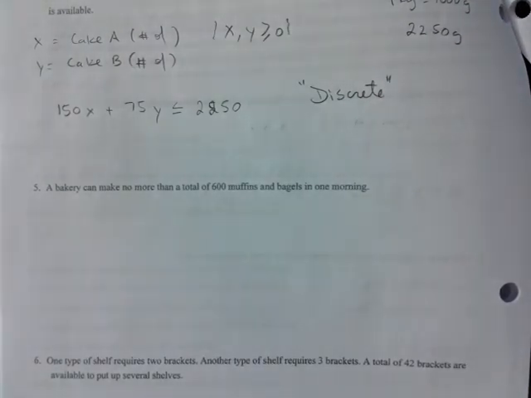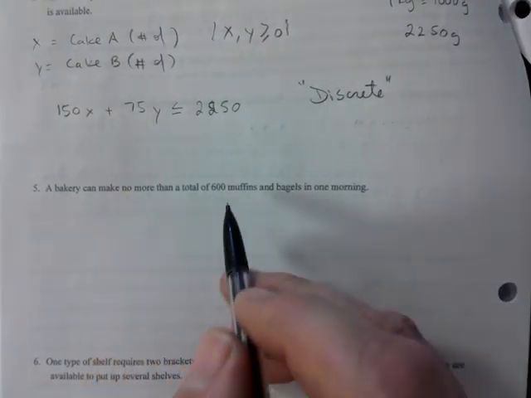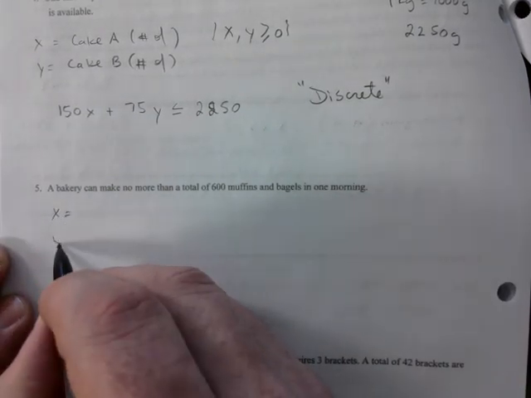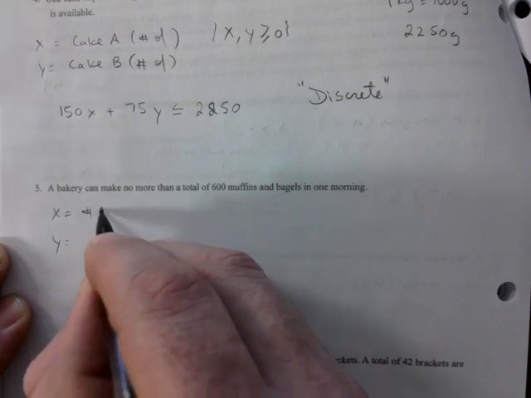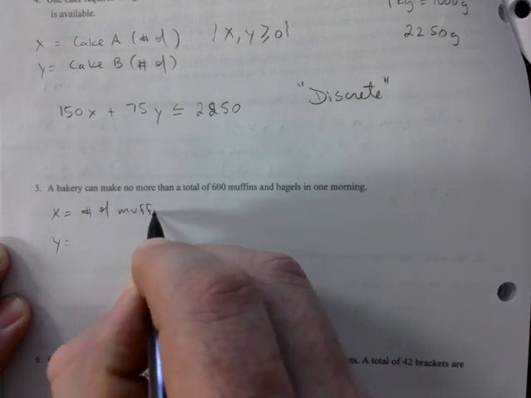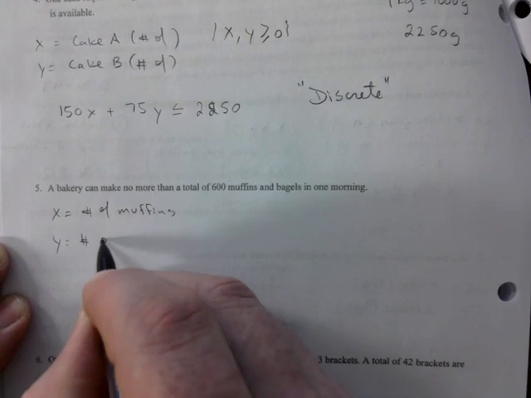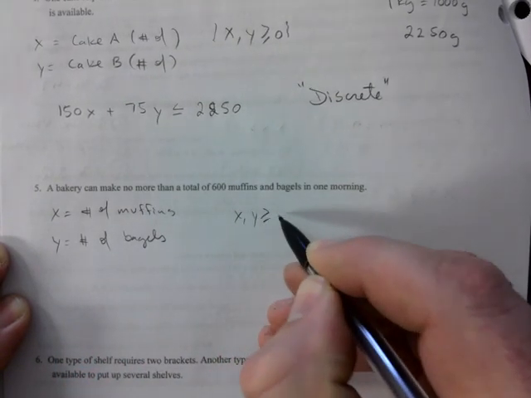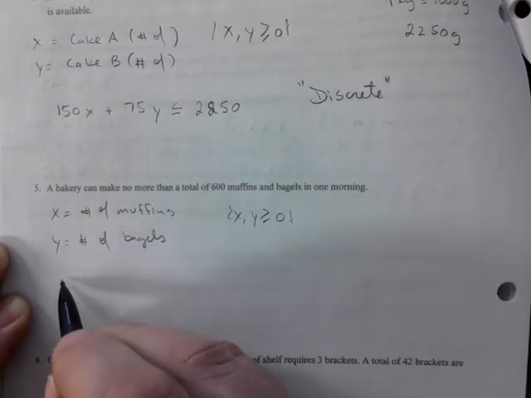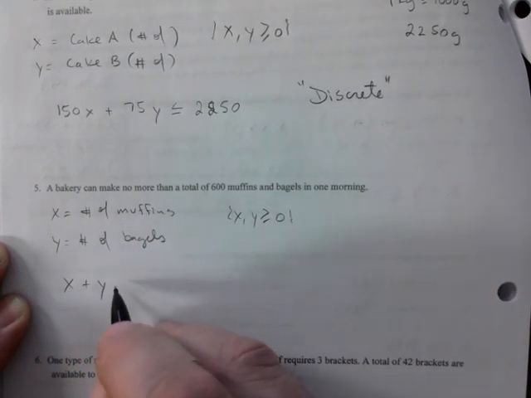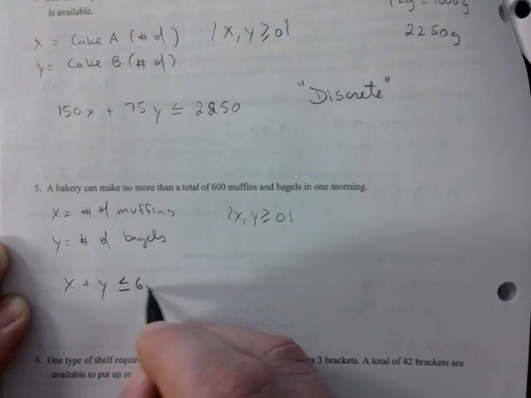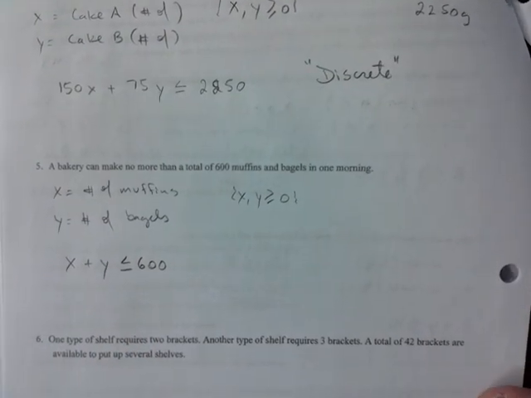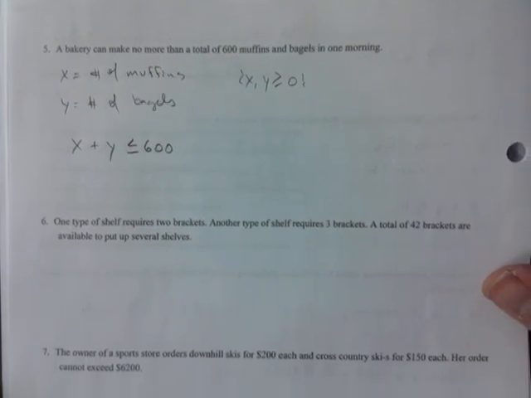Okay. Bakery can make no more than a total of 600 muffins and bagels in one morning. X would be number of muffins. Y would be number of bagels. X, Y greater than or equal to 0. X plus Y is less than or equal to 600. So in that case, the coefficient is 1 for both of them, right?